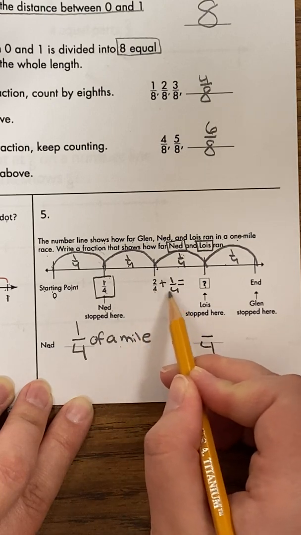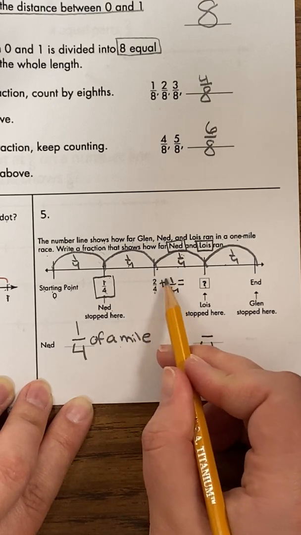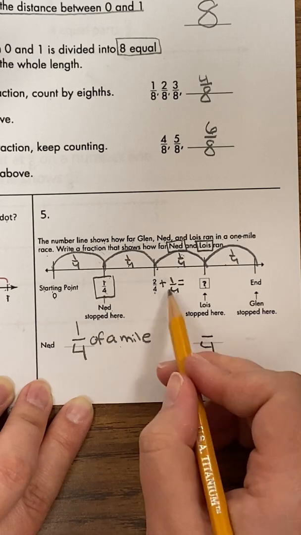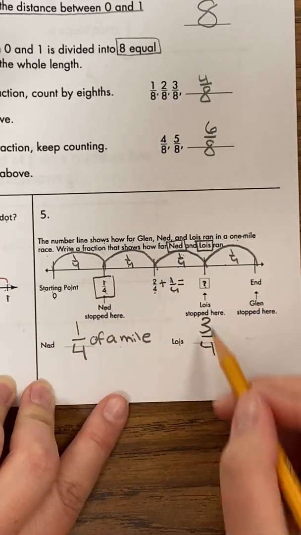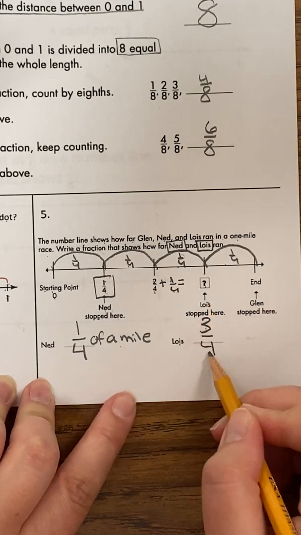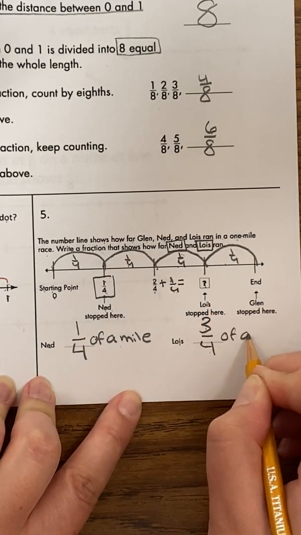Remember, denominator stays the same. You only add the numerator, the top numbers. What is it? 2 plus 1 is 3. So Lewis ran 3/4 of a mile.